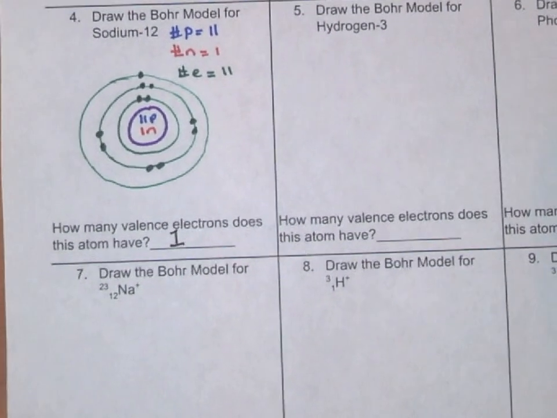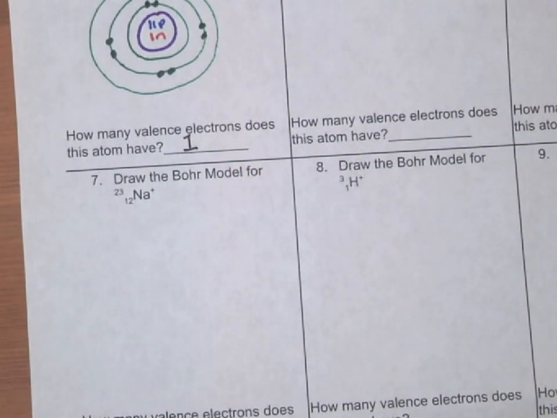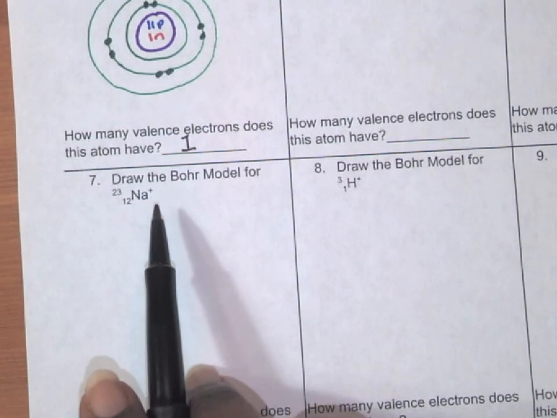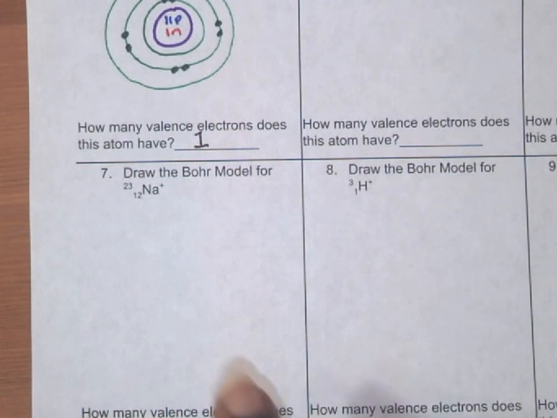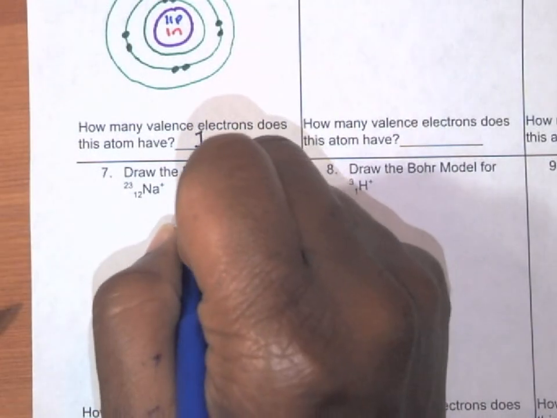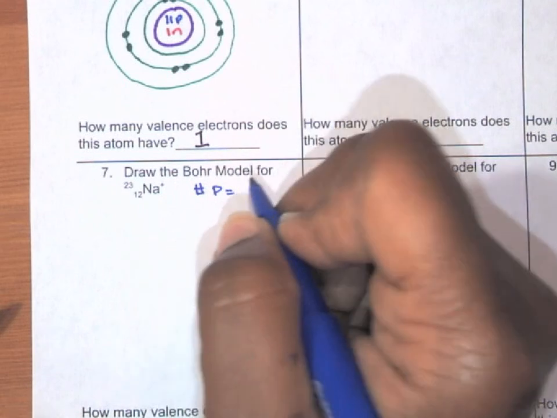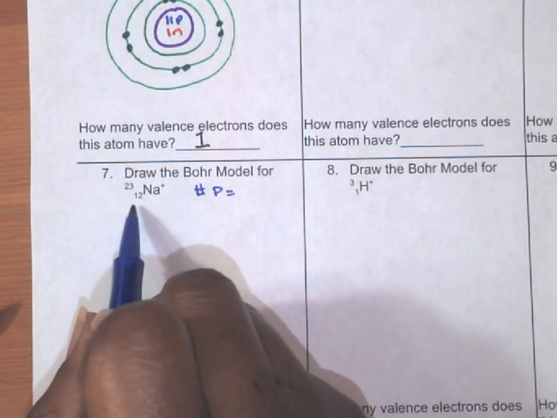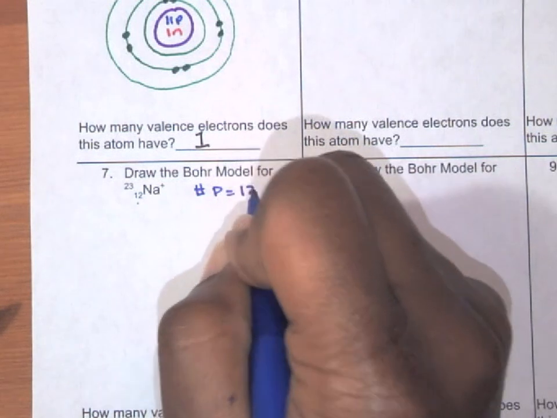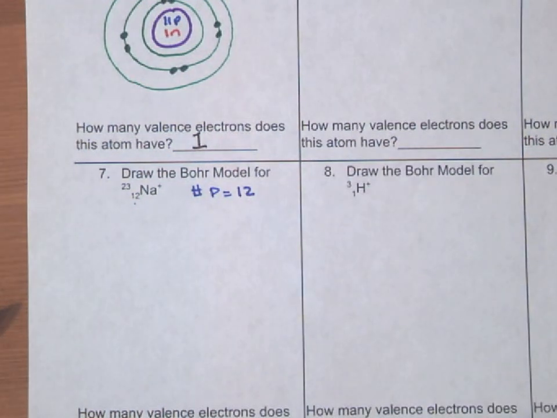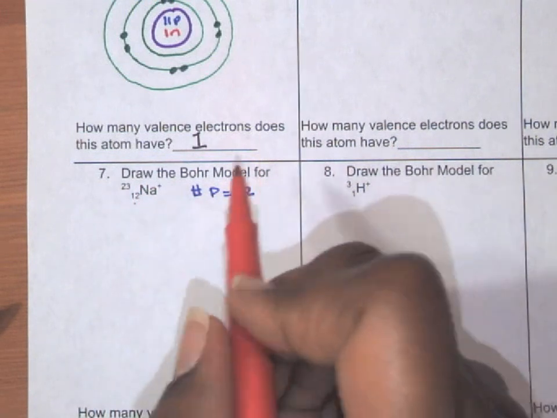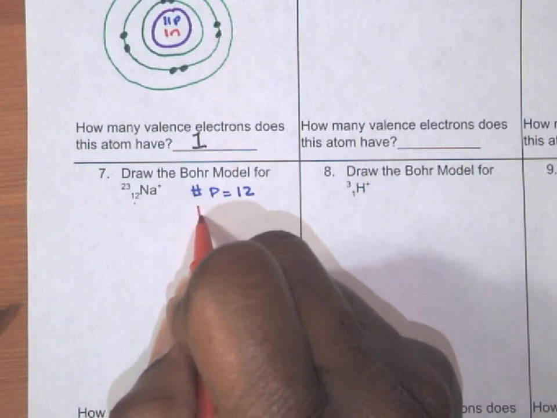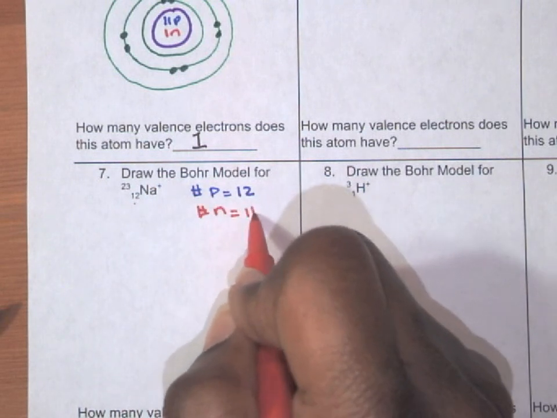All right, in these last examples, we're sort of just doing the same thing we did before, except in this case, we're dealing with ions, cations, which have positive charges, and an anion here. So we're going to now need to calculate the number of electrons. Number of protons is still the same as the atomic number, which in the nuclear symbol is the bottom number, 12. And the number of neutrons is going to be the top number minus the bottom number, so the mass number minus the atomic number, which is 23 minus 12. And so my number of neutrons here will be 11.